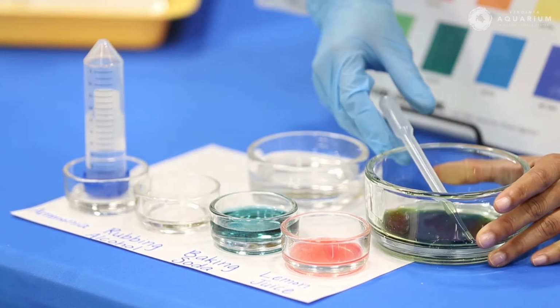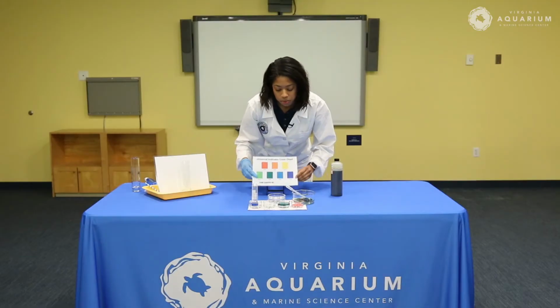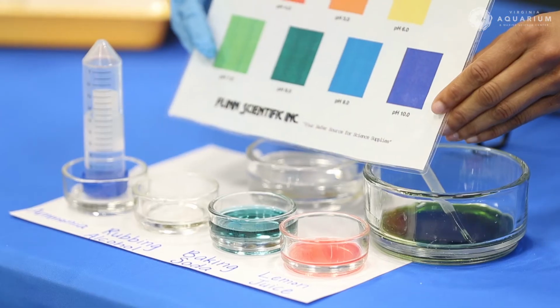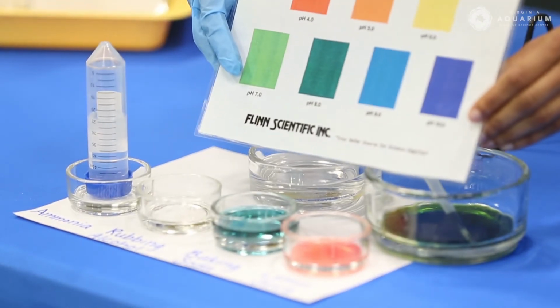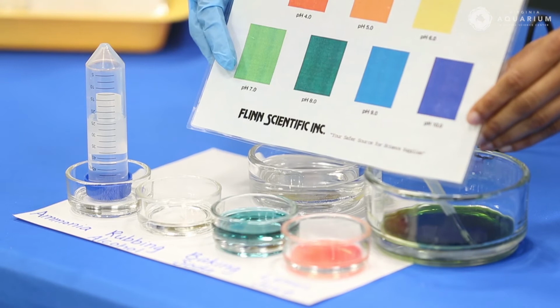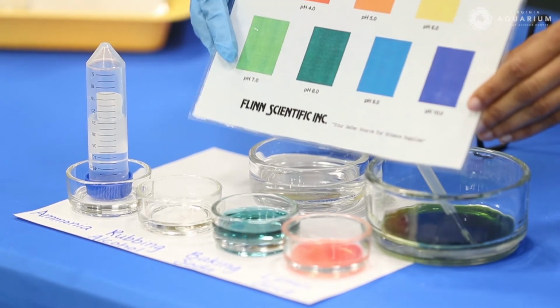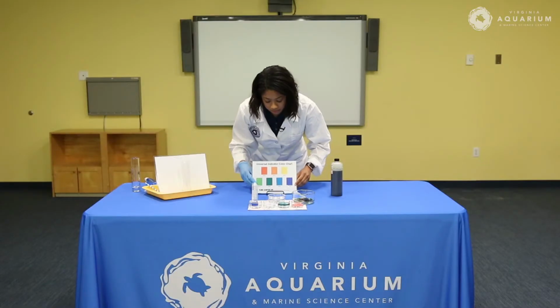Interesting. So that's a really beautiful kind of greenish blue color. So it looks like it's falling on a pH value of 8. So what does that mean our pH value is going to be? Basic, right, or alkaline, all right?